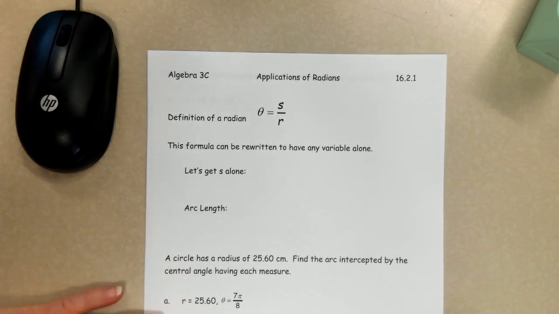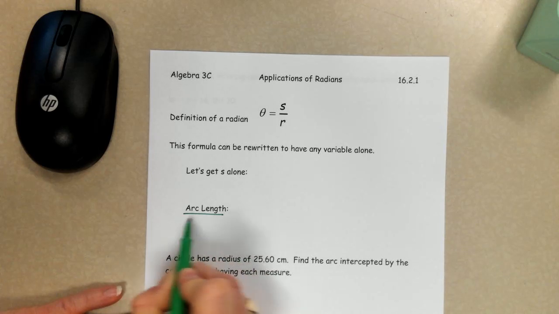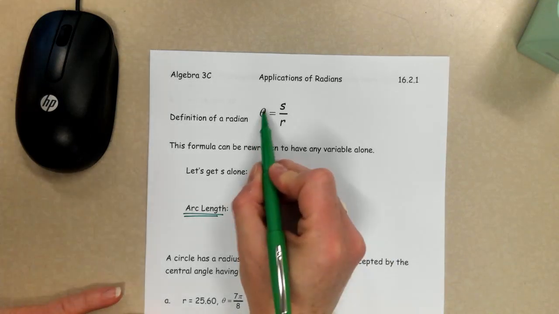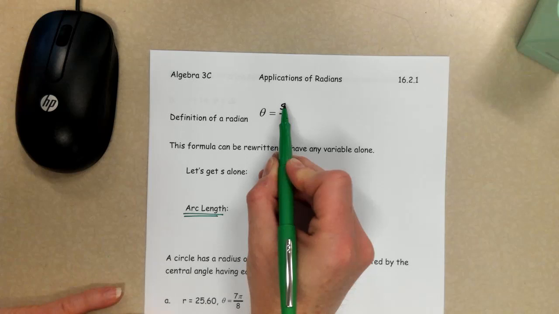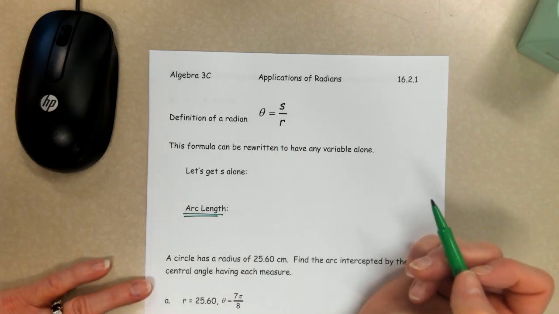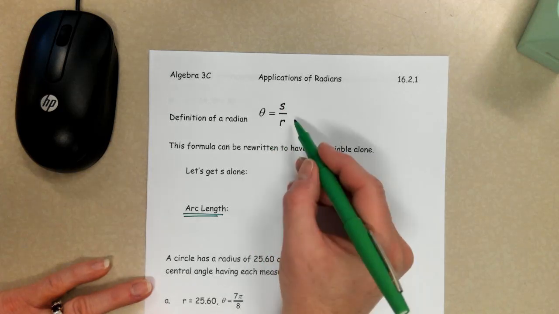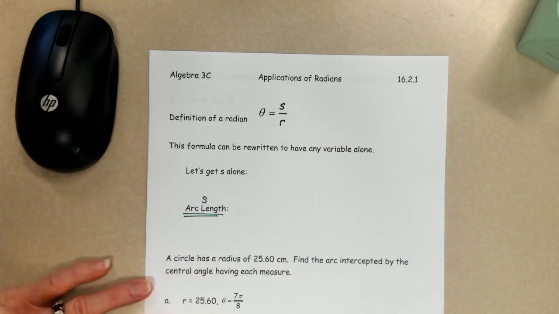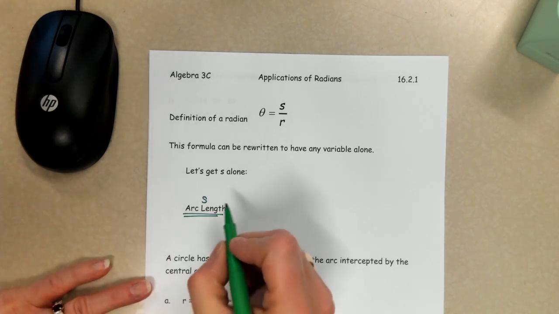Alright, so today we're going to study something called arc length. It's a concept you should have studied in geometry, but today we're going to do it in radian form. We go back to the definition of a radian as the arc length divided by the radius of the circle. And if we have that, we can rewrite it to get any of those alone. So we're going to get arc length alone. Arc length is the S for some unknown reason.